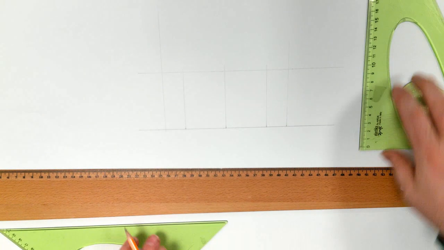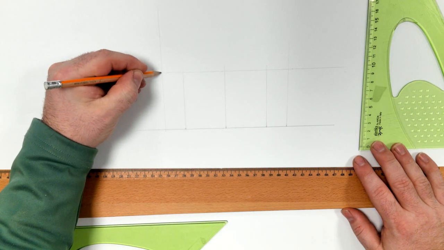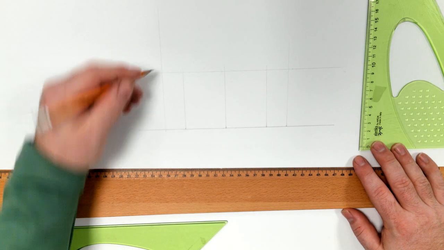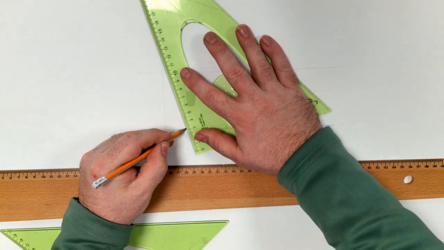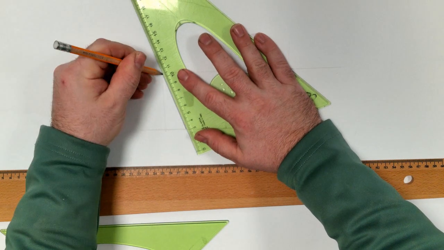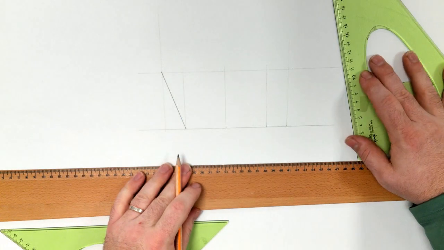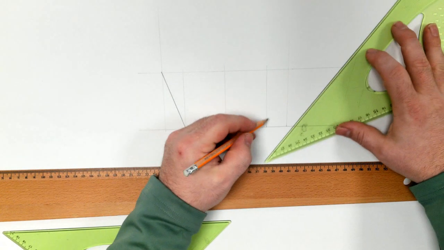So what I have is the points on the bar anyway, and then I'm going to have some more again.